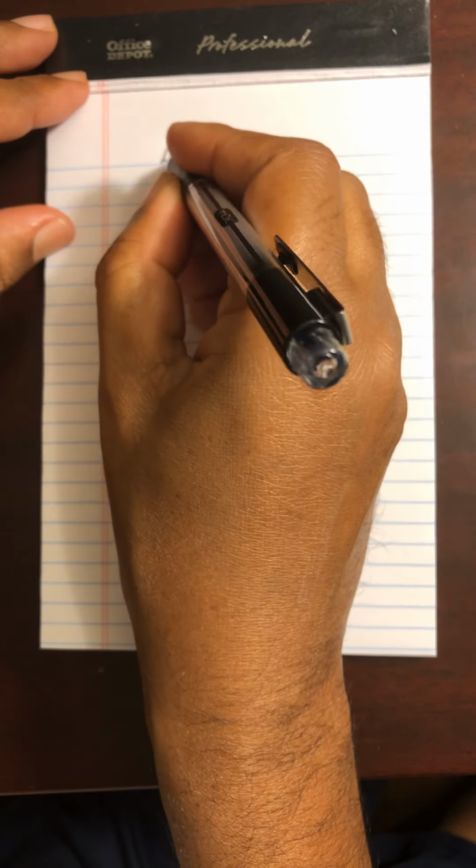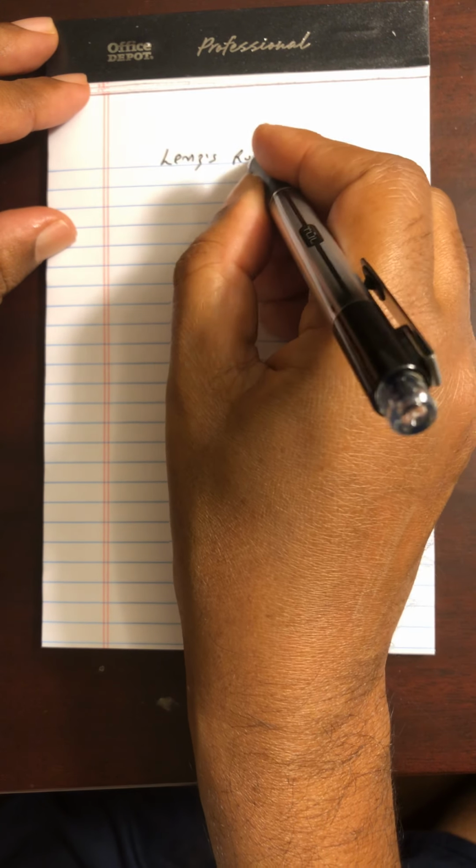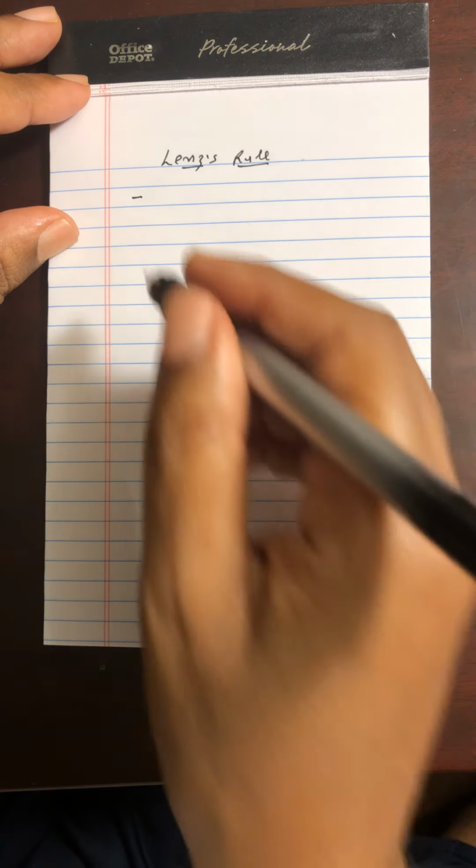In this section, we're going to talk about Lenz's rule. Lenz's rule is a rule that helps you find the direction of the induced current when a voltage is induced in a coil. Okay, so let's state the rule. It says the direction of the induced current is in such a way as to oppose the cause.